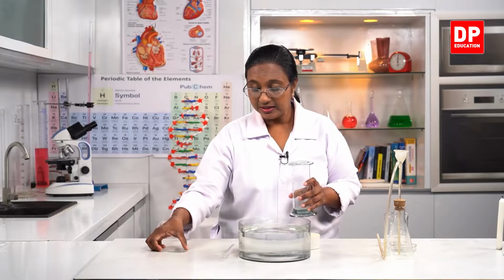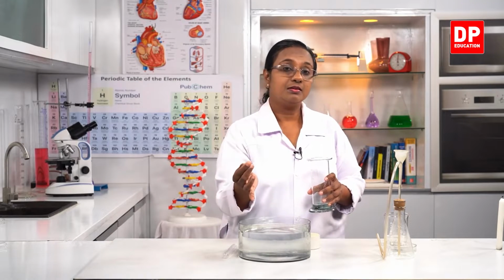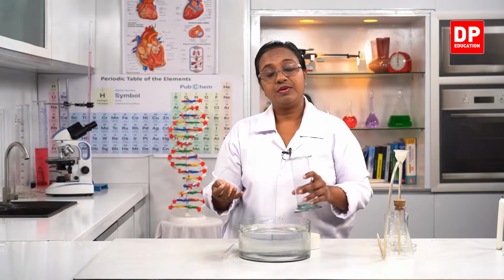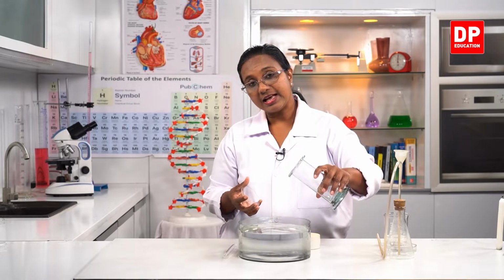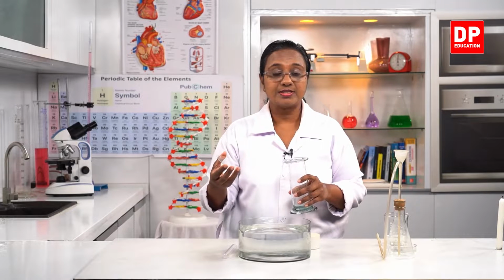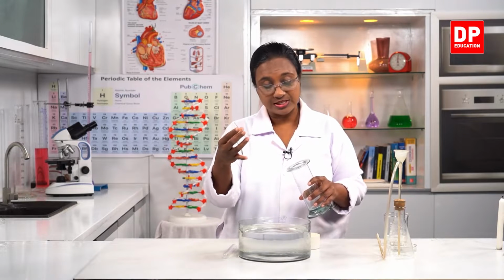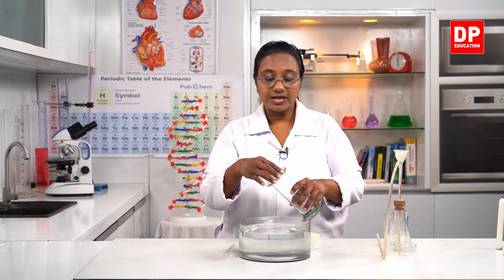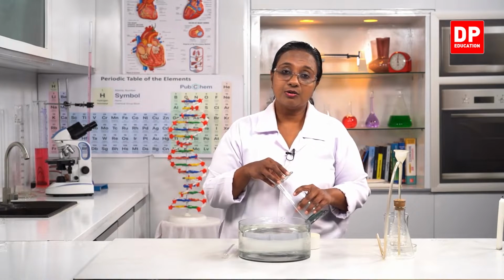And another thing, we have this glass. So normally when we collect the gas, in order to take it out without letting the gas escape, what we can do is we can use this glass, we can cover it like this and we can take it out of water.